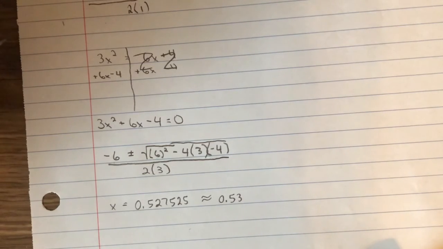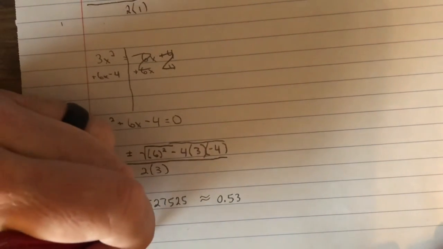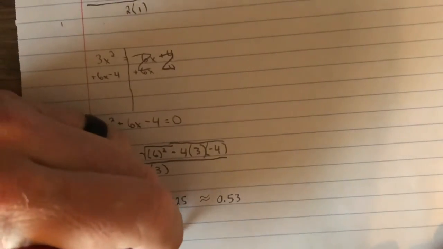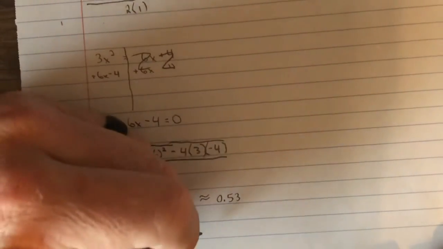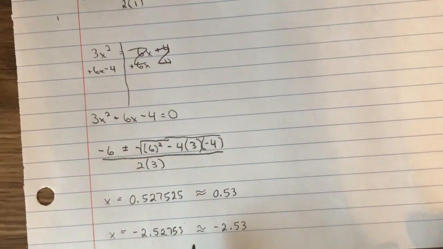So I'm going to change that to a minus. And this time, x equals a negative 2.52753. And I'm going to approximate that to a negative 2.53, rounding to the nearest hundredth. So my two solutions are 53 hundredths and a negative 2 and 53 hundredths. And that's the solution to that one.